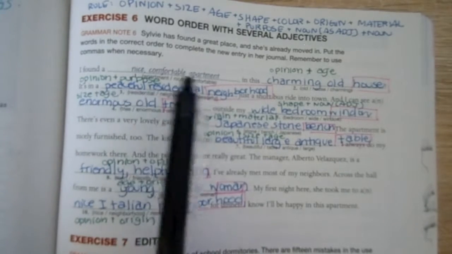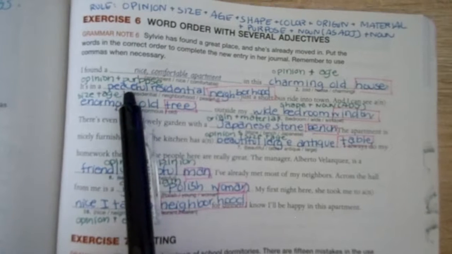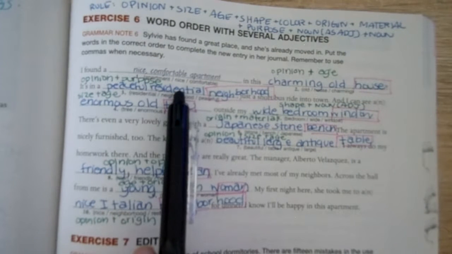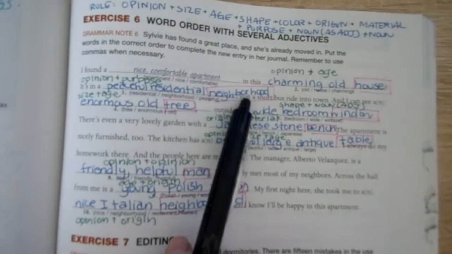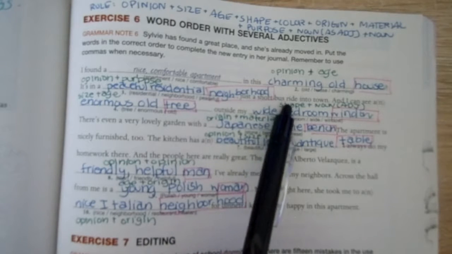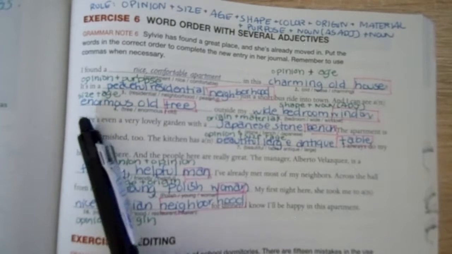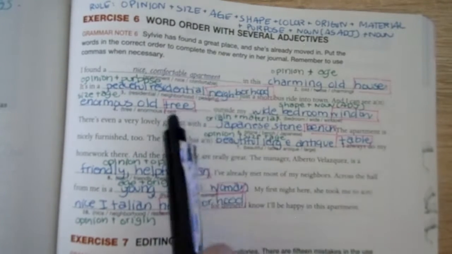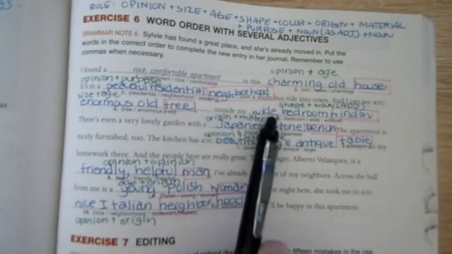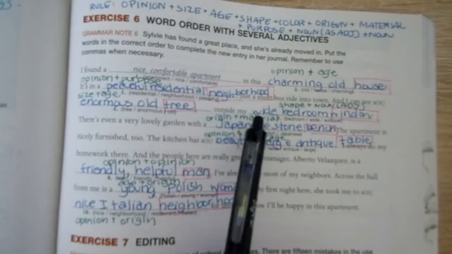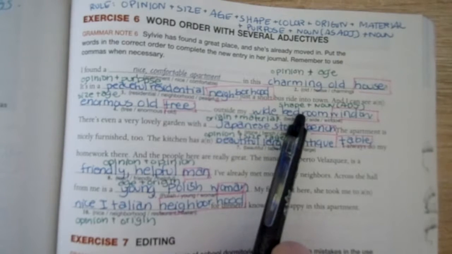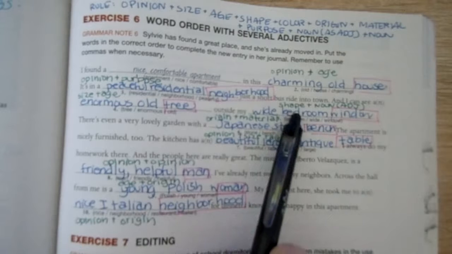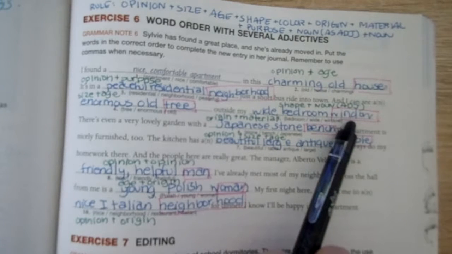It's in a peaceful residential neighborhood. We have opinion and then purpose, and then our noun. Just a short bus ride into town, and I can see an enormous old tree. We have size and then age, and then the noun. Outside my wide bedroom window, we have shape and noun as an adjective, which is bedroom, and then window, which is my noun.